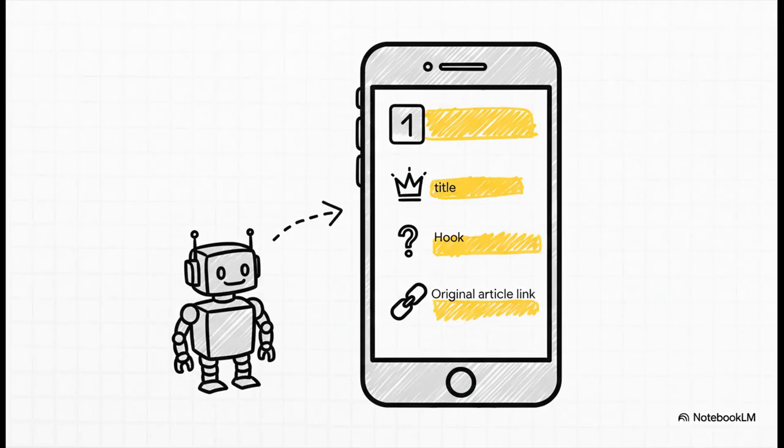But here's the thing. You don't even have to remember to check the spreadsheet. The very last step in this whole workflow is getting an email sent directly to you. The agent writes it up, pops in the new idea, and even includes a link back to the original article for context. How cool is that?